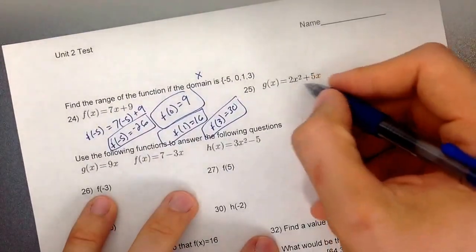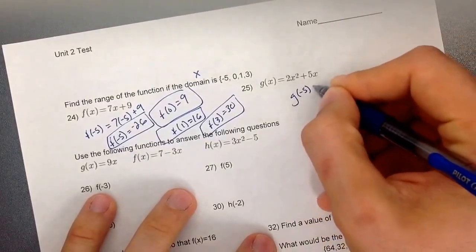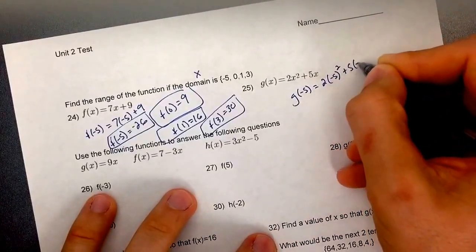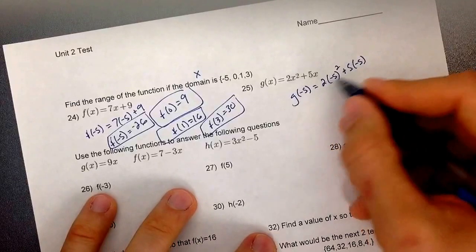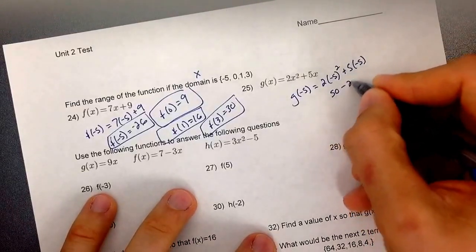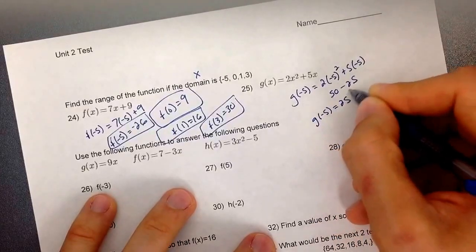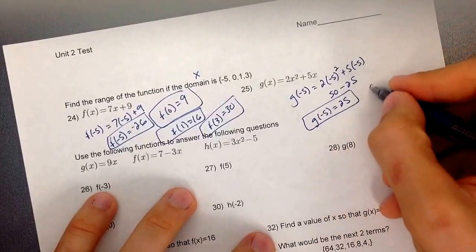On 25, fill out the first one, g of -5. So I have 2 times -5 squared plus 5 times -5. This will be positive 25 times 2 is 50 minus 25. So g of -5 is 25. I use the function g. I put a -5 in for x. I got a 25 back.